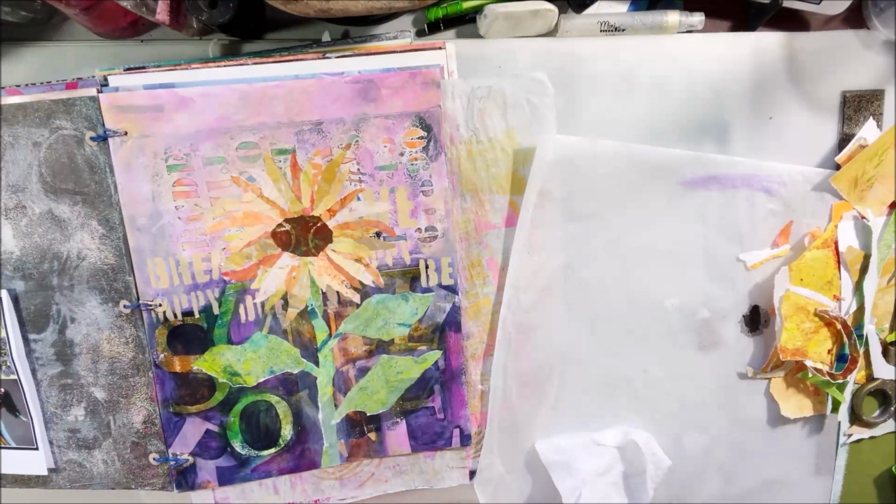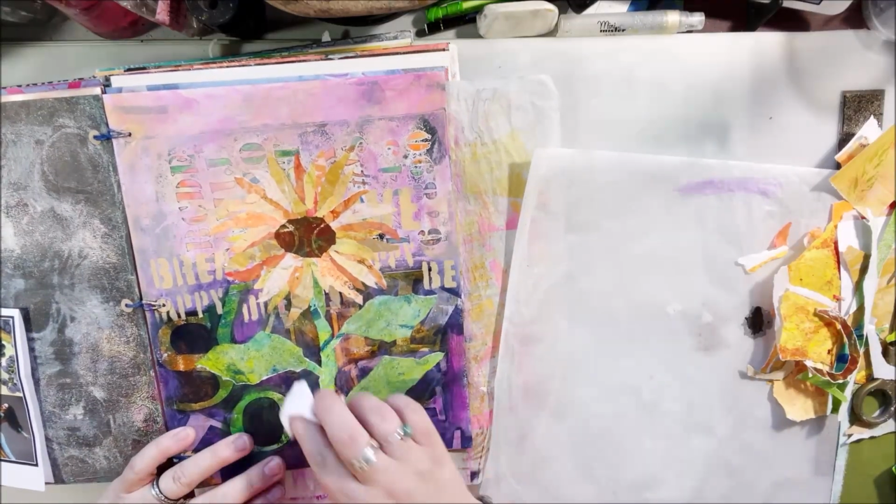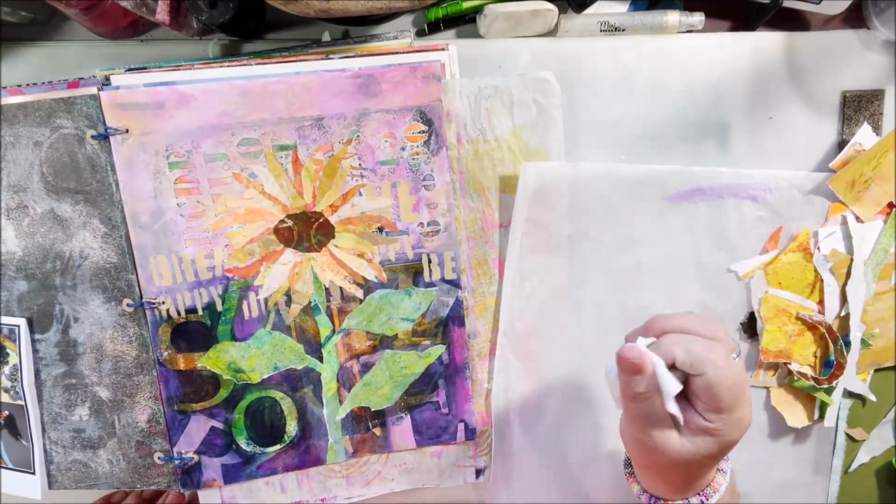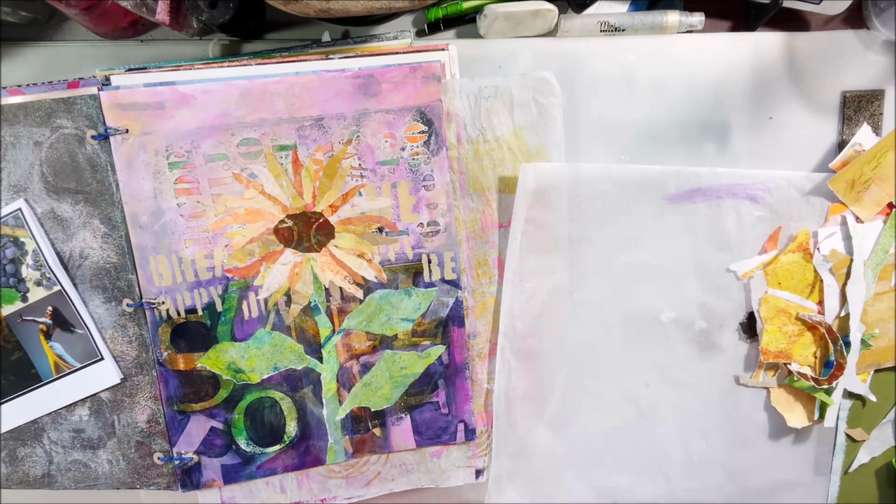And this is still wet, even though I do give it a dry, I think, with a heat tool. I think. Pretty sure I did. Maybe not. Maybe that's why it was still wet.